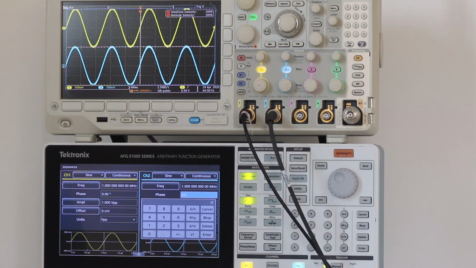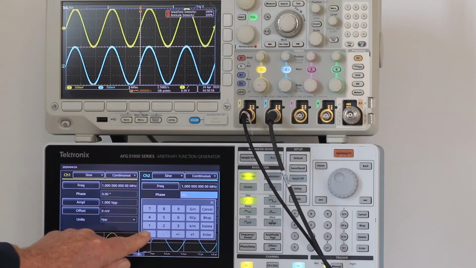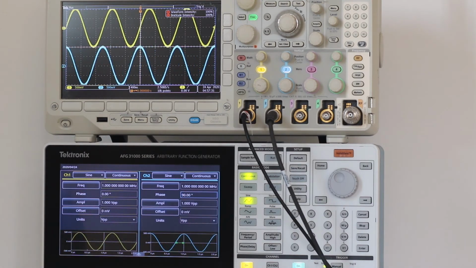You can use either the touch screen or the number pad. We'll enter 90 degrees, and as you can see, the peaks of each waveform correspond to the zero crossings of the other. This would be the situation in a purely capacitive load if you measured the voltage with a probe connected to channel 2, and you measured the current with a current probe connected to channel 1. Now, turn the phase back to 0 degrees.